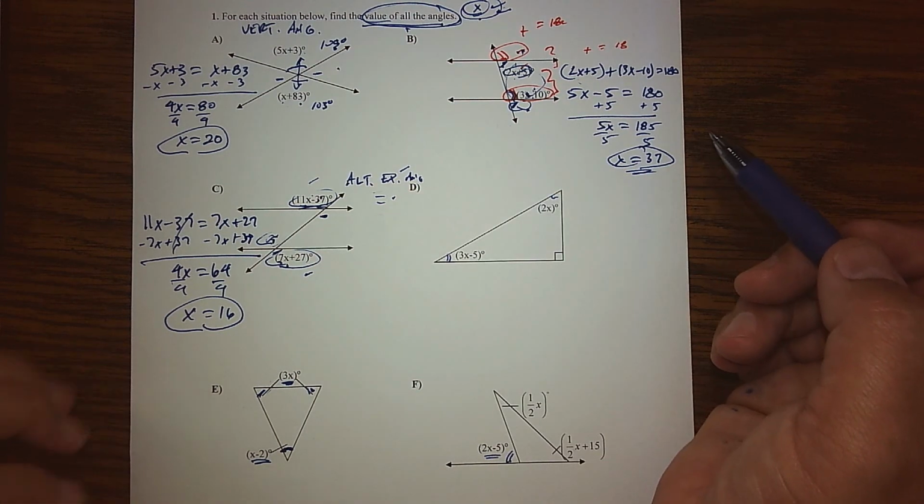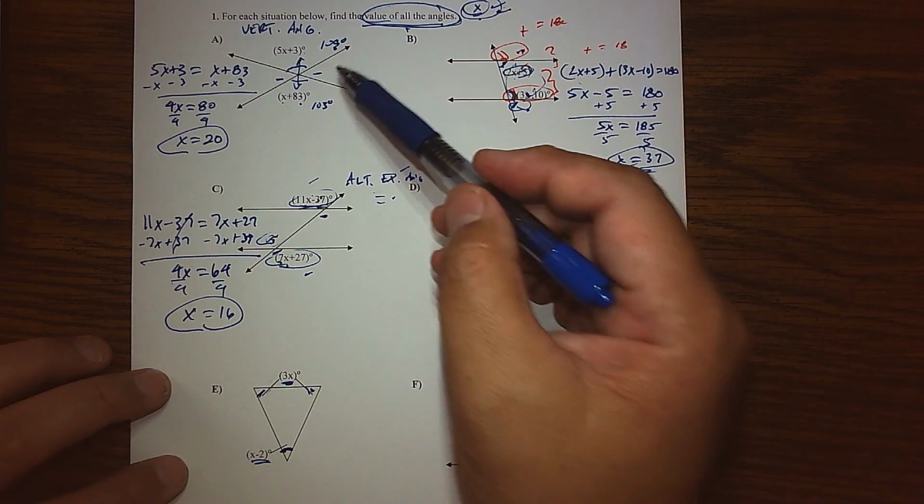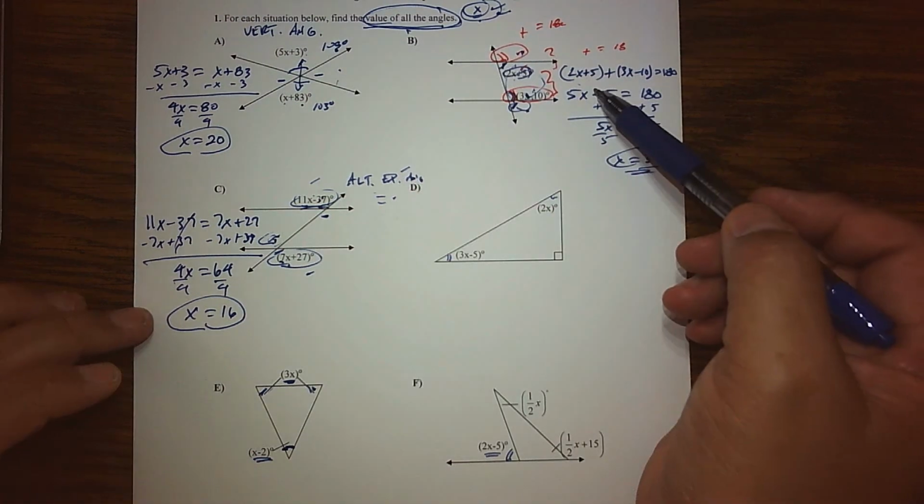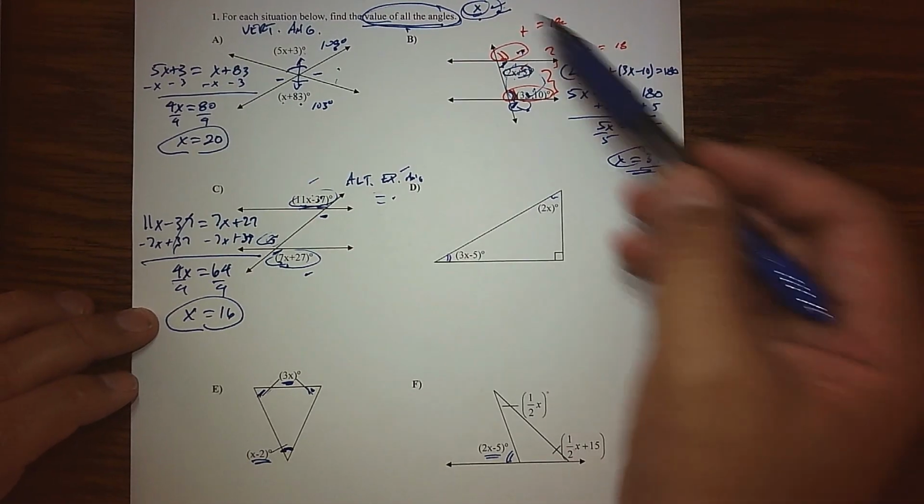So we're already 8 minutes into this. We looked at a vertical angle situation, and we looked at two transversal situations to solve for x.